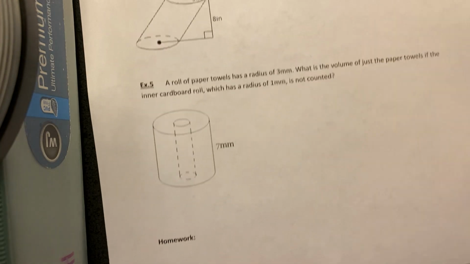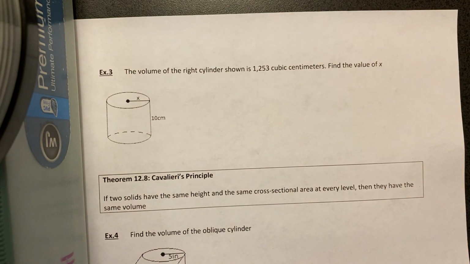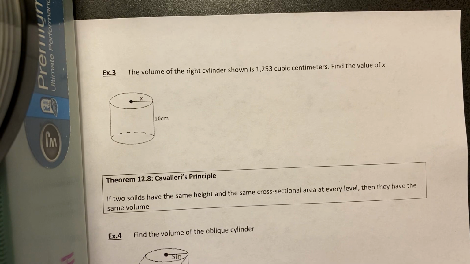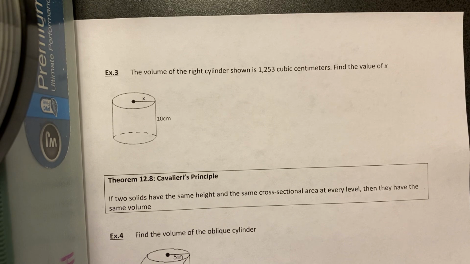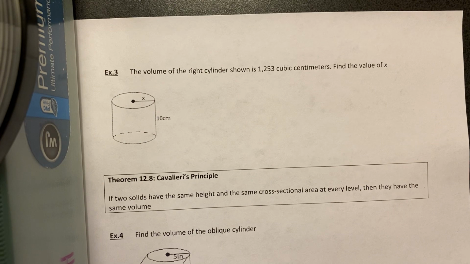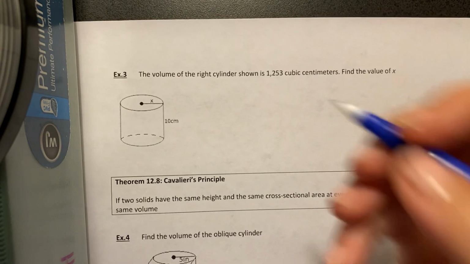All right. Like I said, I think you'll find this a little bit simpler than what we were doing last week with surface area. So this one says the volume of a right cylinder shown is 1,253 cubic centimeters. Find the value of X. So if you look at X, they're actually asking you to find the radius.